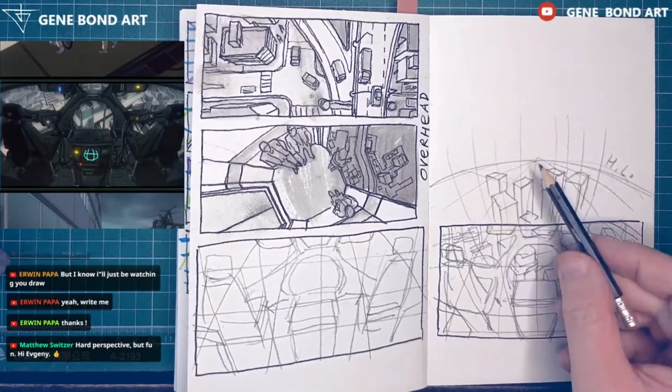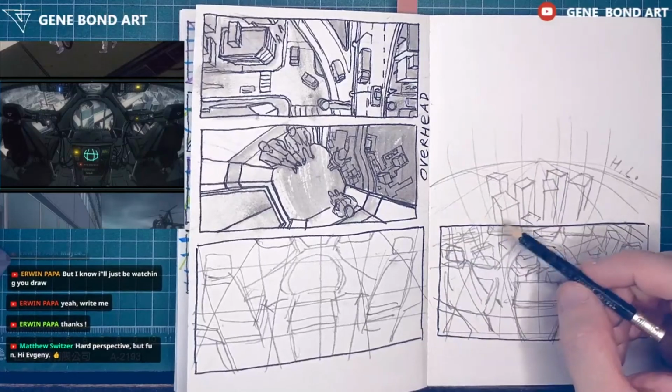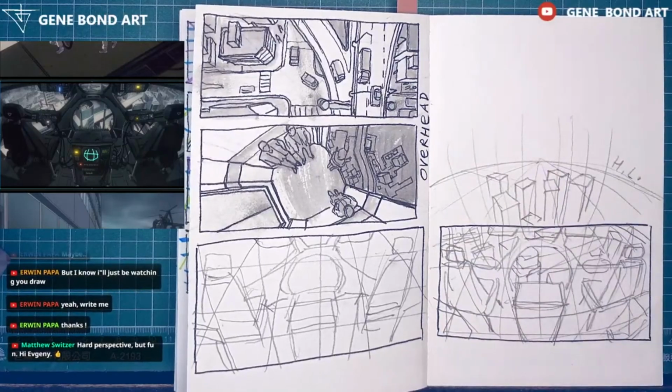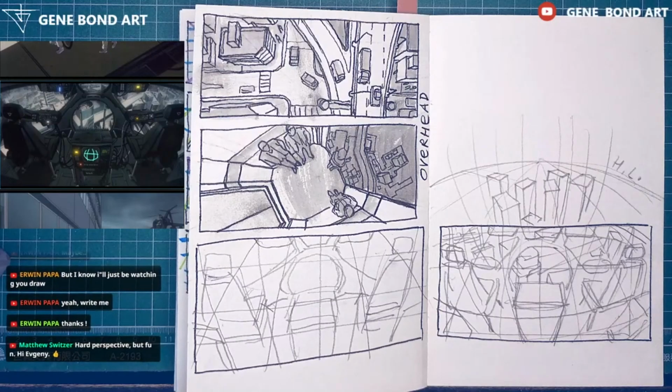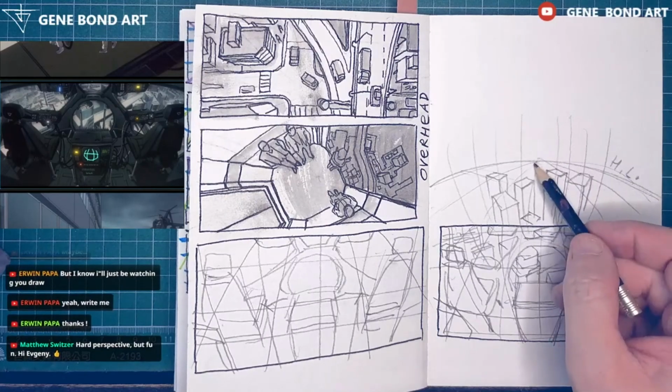So having one perspective grid helps you establish the properties of space, because you will see what kind of distortion happens in this kind of space here.